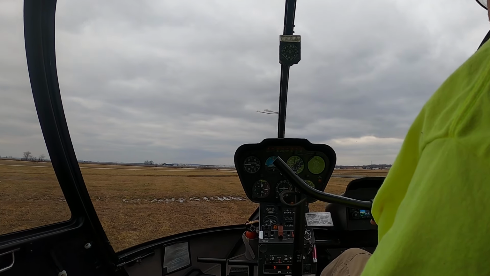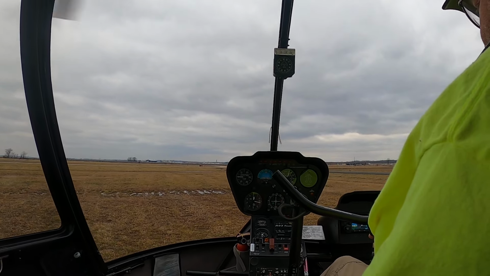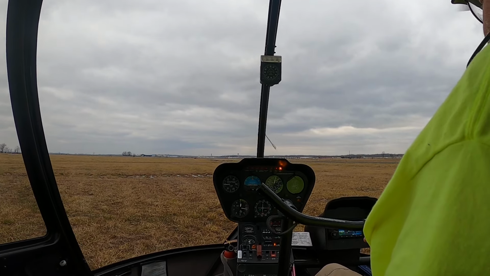So again, now we're at a hover, 3, 2, 1, rolling the throttle, right pedal, up on the collective, we are on the ground.